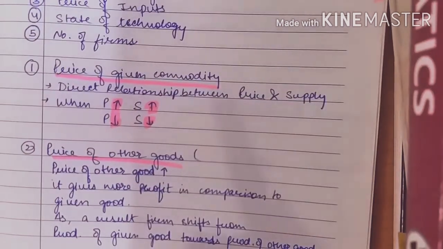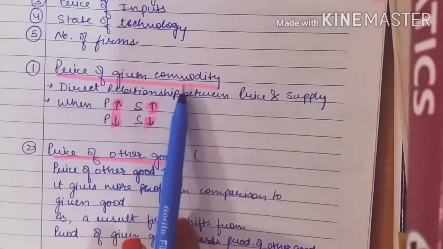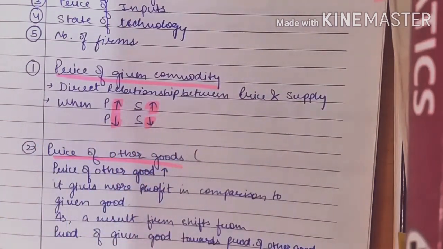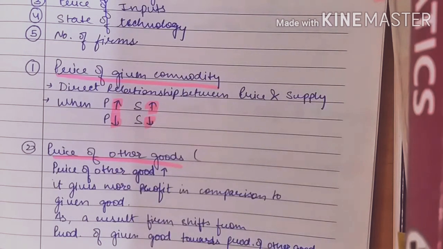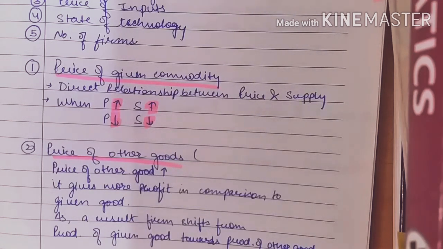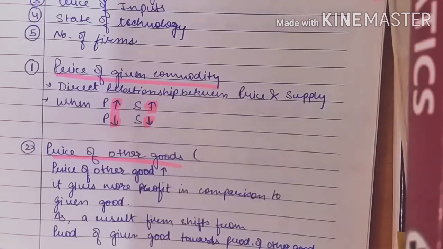First one, price of given commodity. There is a direct relationship between price and supply. When price increases, supply will also increase. And when price decreases, then supply will also decrease.